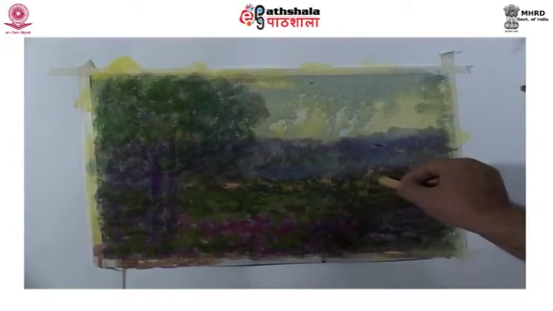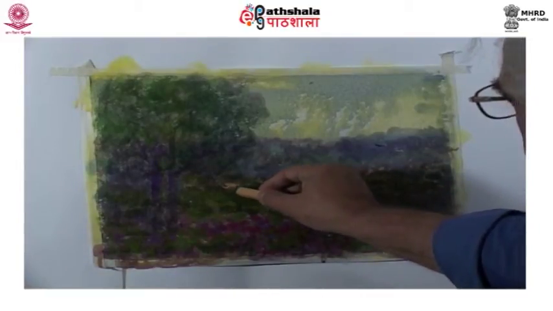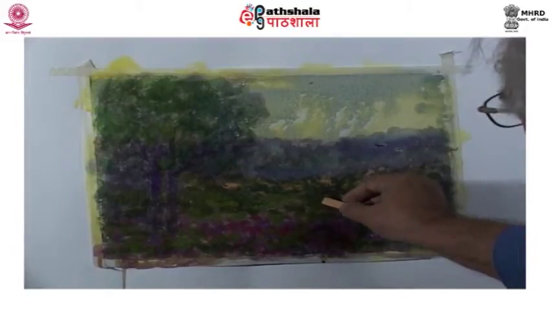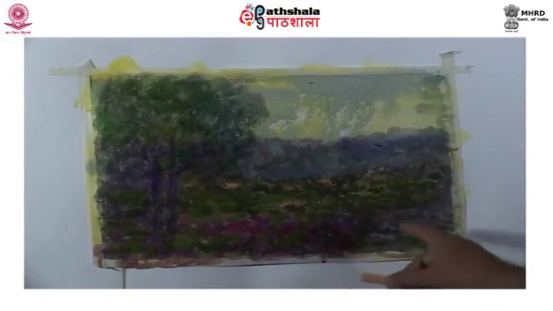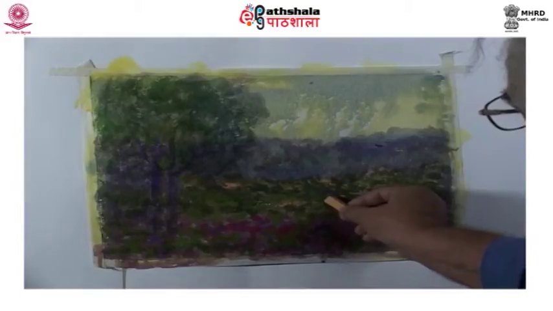One can apply dry pastels on the wet surface also, to save the effort of fixing them later with a fixative, as the wet surface will itself hold the particles of dry pastels. These light strokes are very important to take the viewer inside this painting.